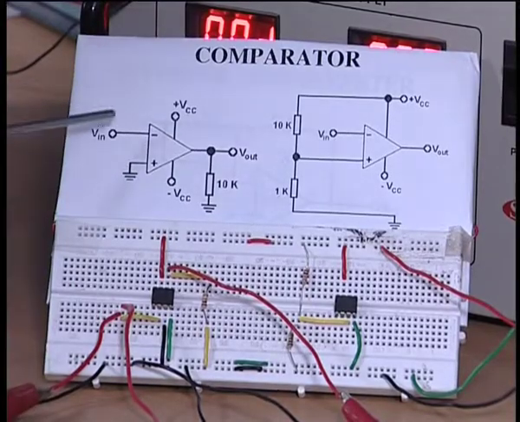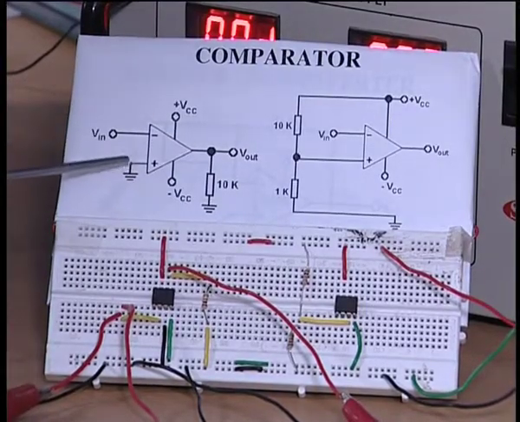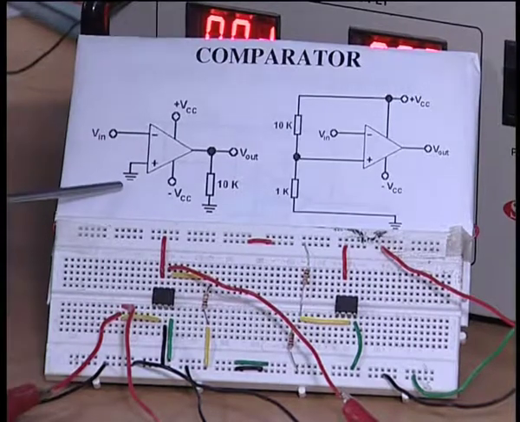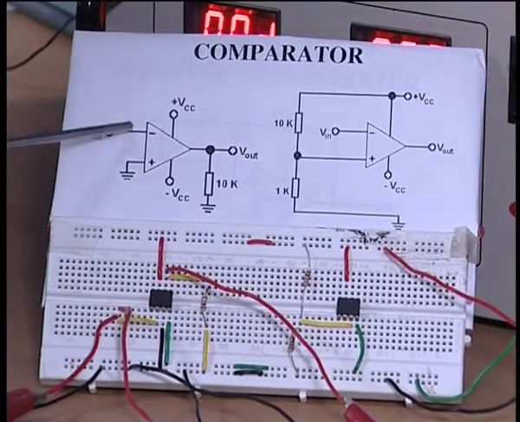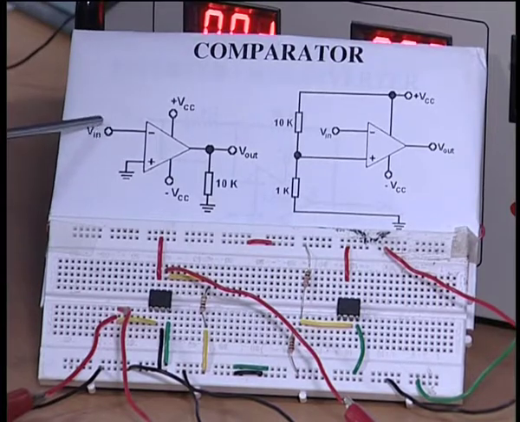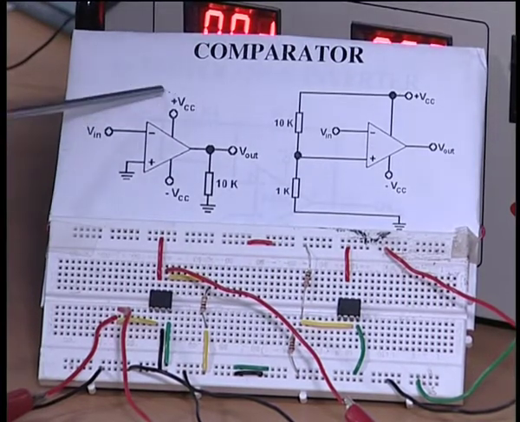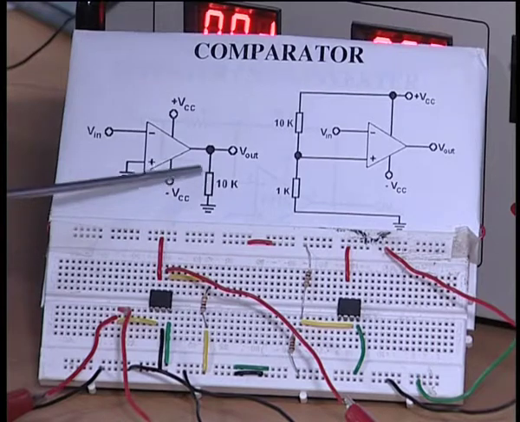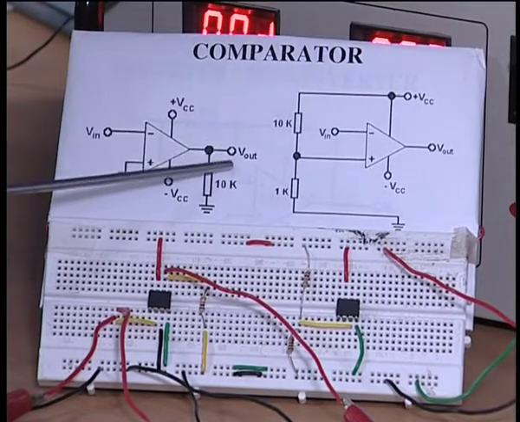The second circuit here, where you find the plus input or the non-inverting input is connected to ground, and the inverting input you are going to connect a sine wave, and the output I have put a simple load resistor, 10 kilo ohms, and monitoring the output.